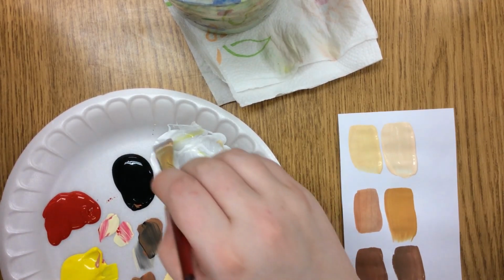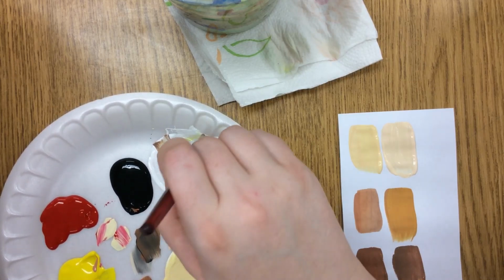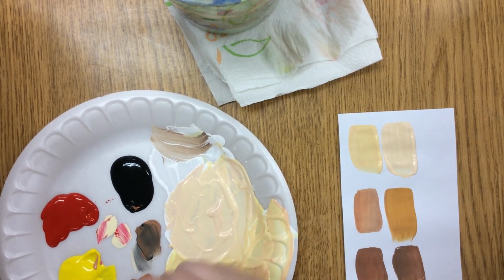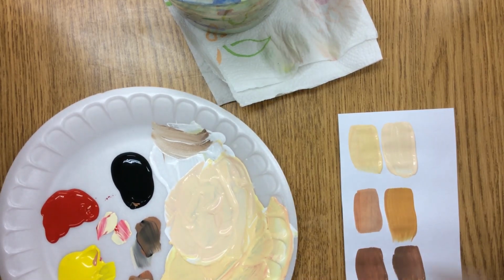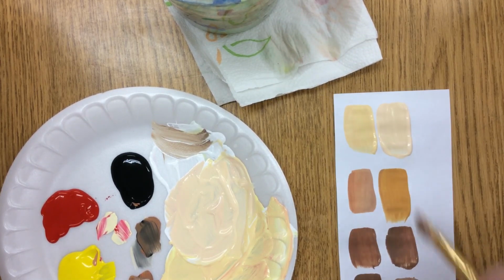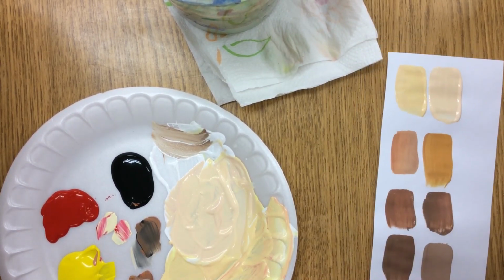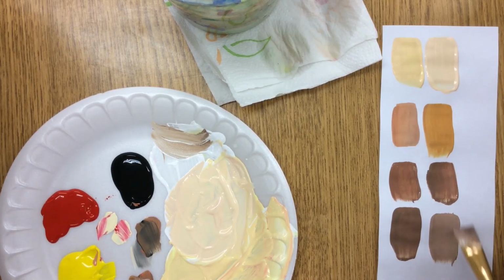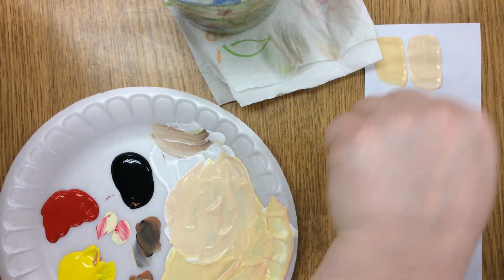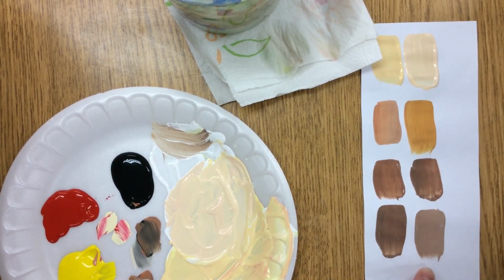Okay, and maybe if you add white to this, let's see what we get. Beautiful, that's like a cocoa. Okay, so here I have a variety of skin tones. I could continue to mix and make more, but I think once you've found the one that matches closest to your skin, so you're always looking back and forth between your arm and maybe the back of your hand, and look at this color right here.